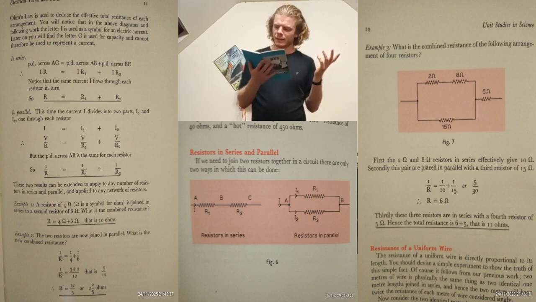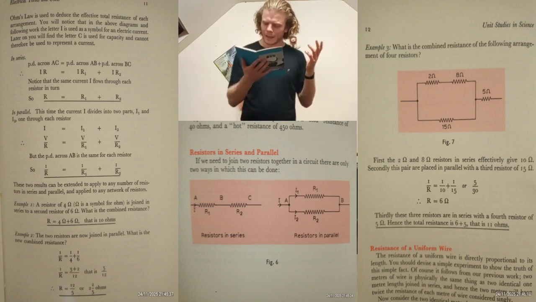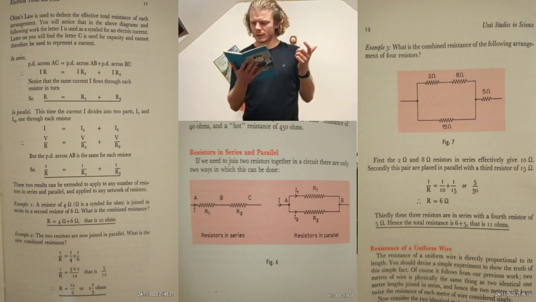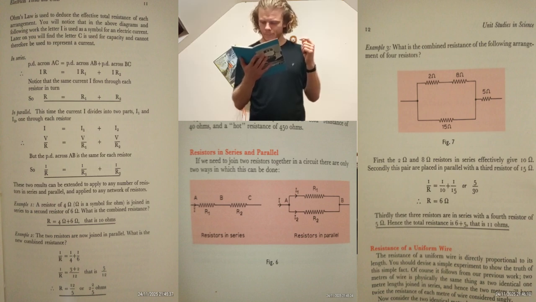V equals I R, so I equals V divided by the resistance R1, plus V divided by R2. How do we come up with V? I don't know what V is. How do we know V? But the potential difference across A, B is the same for each branch.